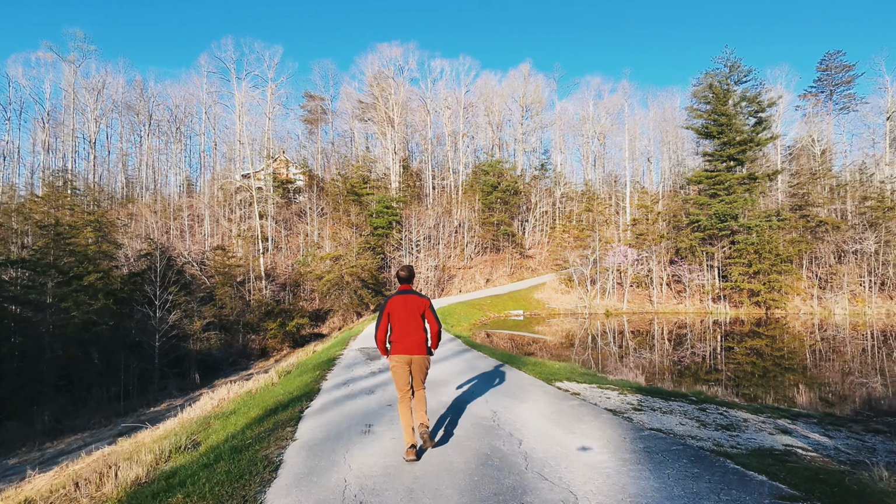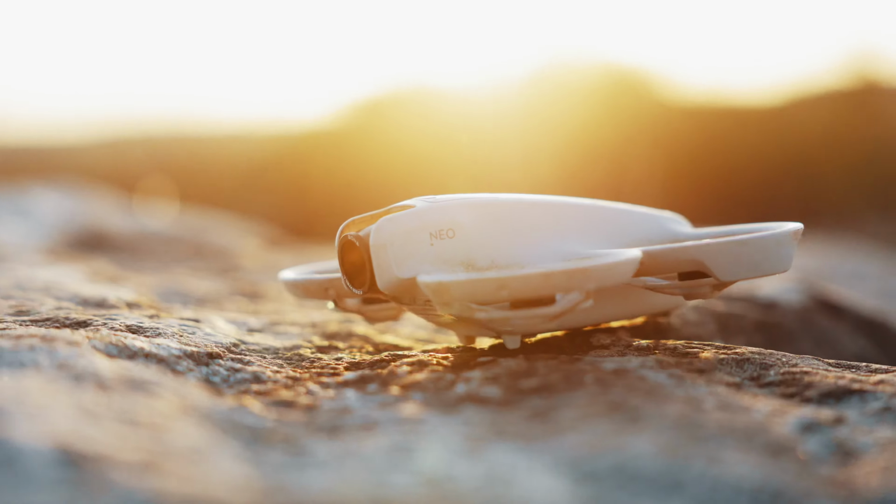If you want to get the best quality shots with your DJI Neo, there are some settings that you need to change right now.